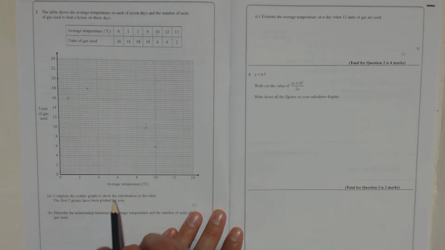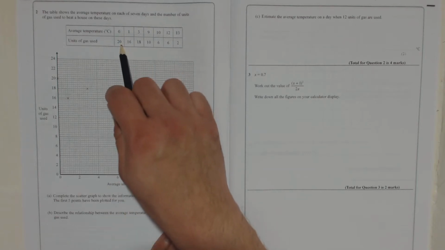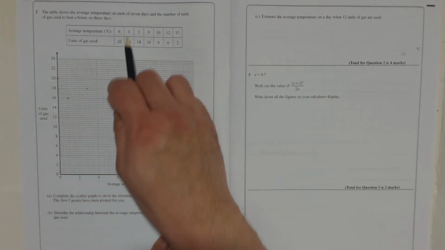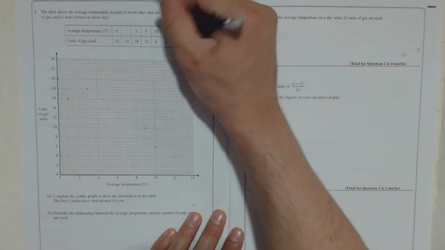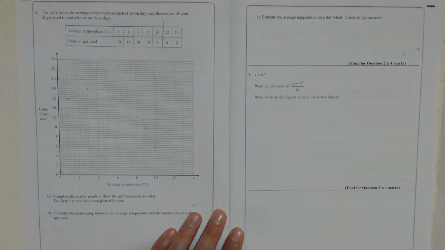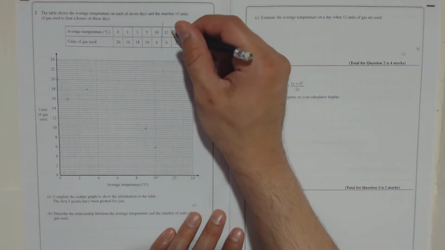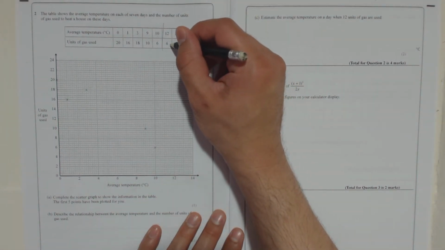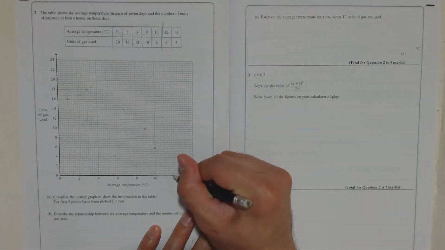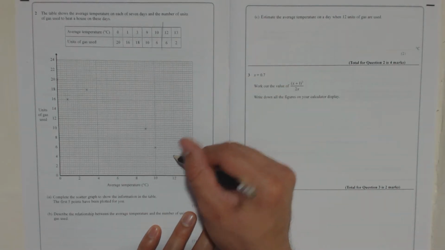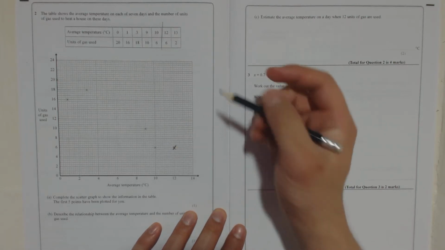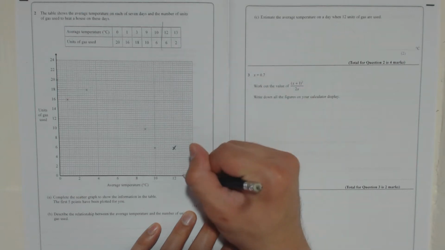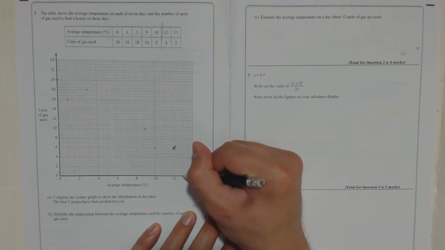Part A. Complete the scattergraph to show the information in the table. The first 5 points have been plotted for you, so they've been done, and we're just going to do these two. First one, average temperature 12, units of gas 6, so you're going to go to 12, and it goes 2, 4, 6. And next one, 13, which is in between 12 and 14, units of gas 2.